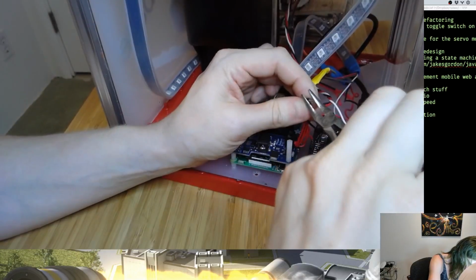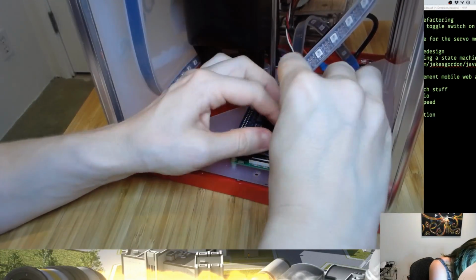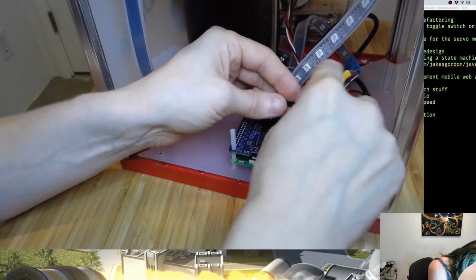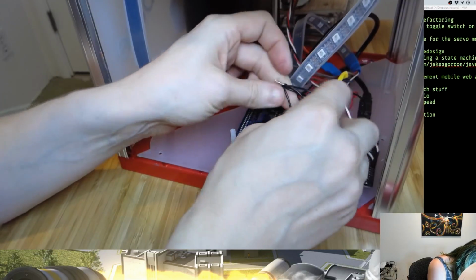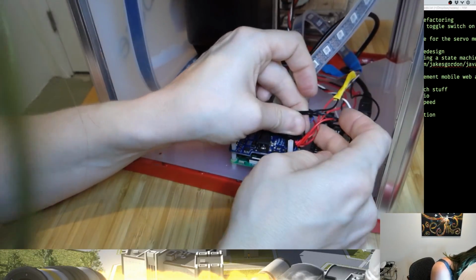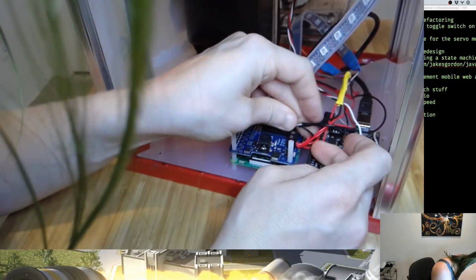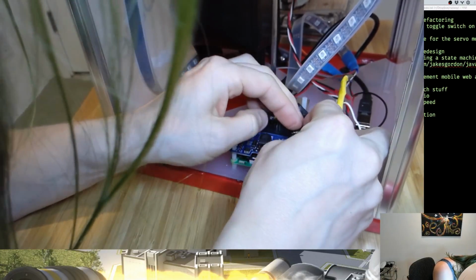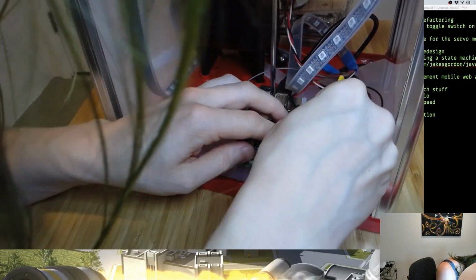This one went together much better than the last one. Plug it into one of the ground pins of the Arduino. Coerce it to go into that little plug.